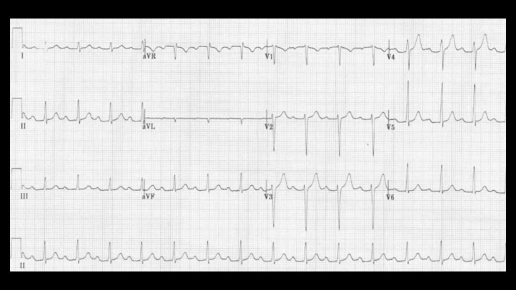Next is important for evaluating blocks, specifically atrioventricular blocks. So for example, first degree block, the PR interval is fixed and greater than 0.2 seconds.